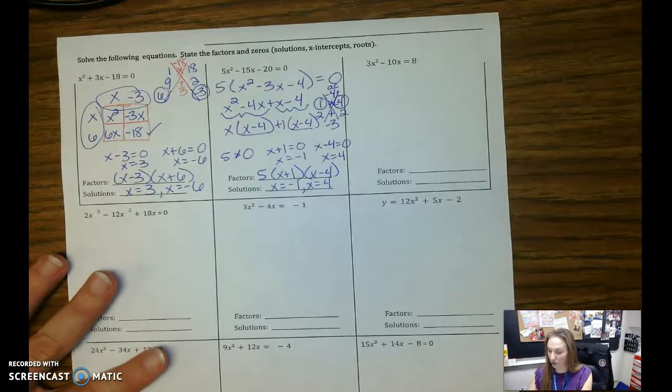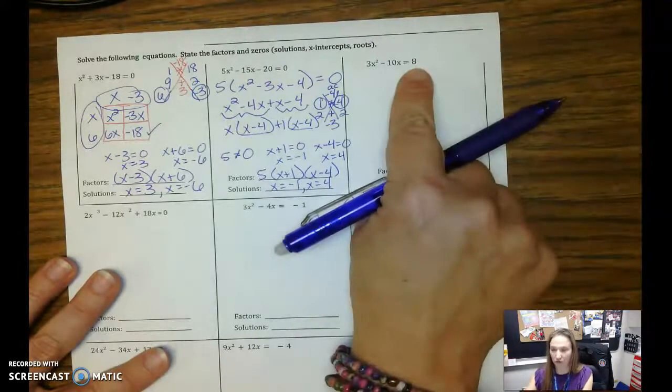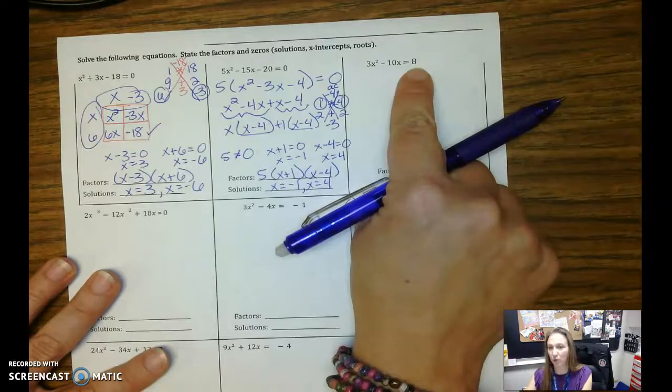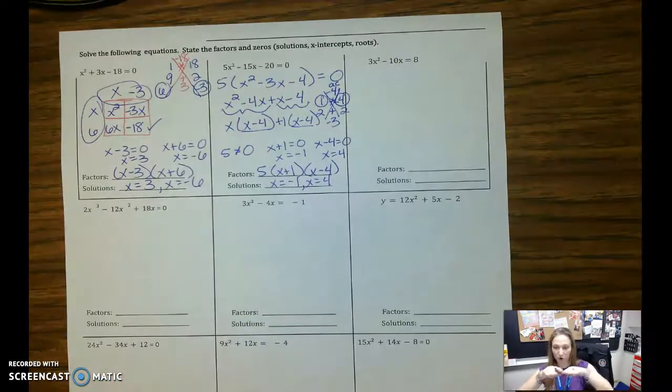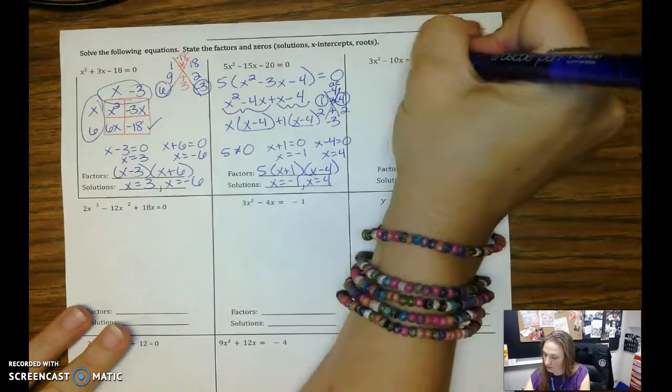All right, I would like you to try the next one on your own. You're going to choose which method you like best. Before you begin, though, always make sure that your equation is equal to 0, because the zero product property only works when it's set equal to 0. Because remember, we're trying to find where does it cross the x-axis, and that is when y is 0. So we want it to be equal to 0.